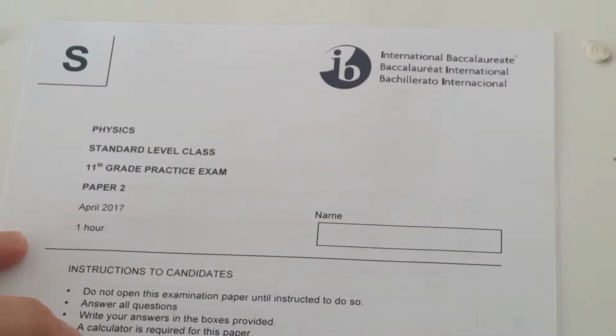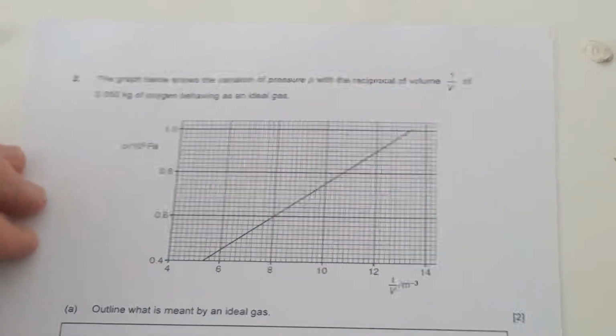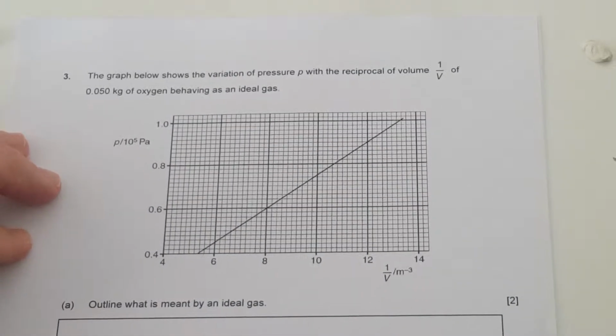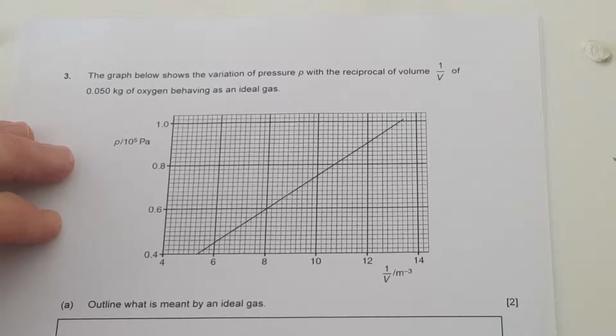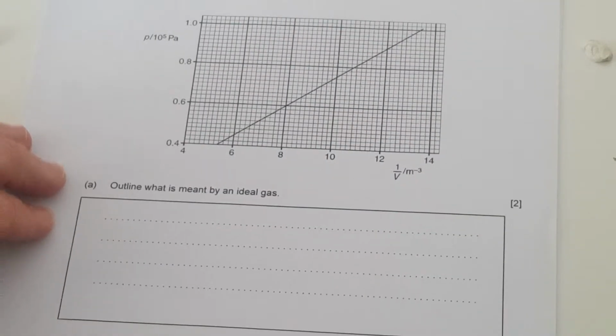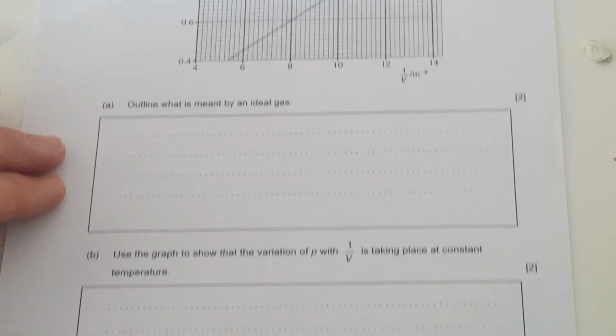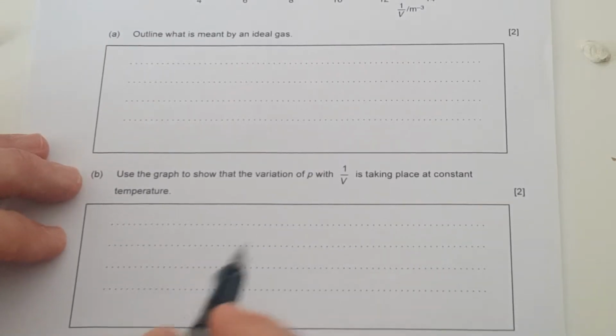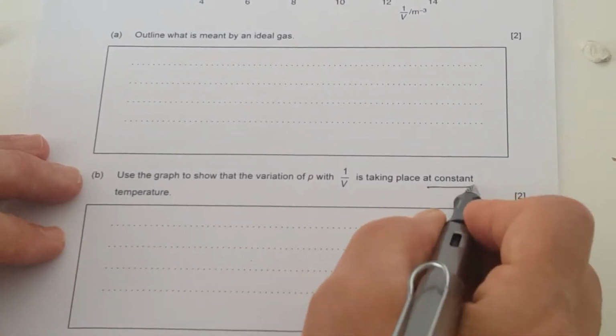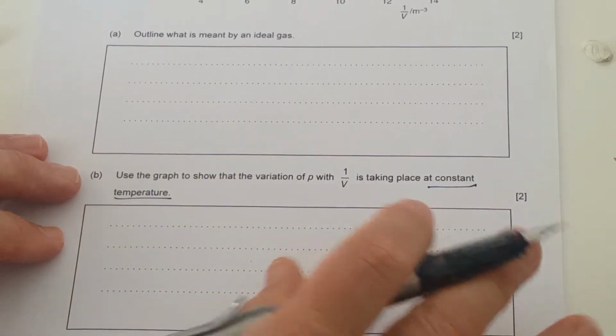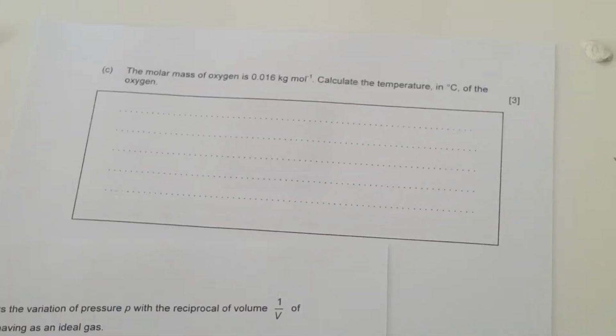We're going to continue with our paper 2 discussion of our practice exam for April of exams. So, question number 3 is a question about ideal gases and pressure and volume. A few things. So we have a graph interpretation. We have an outline, which is pretty straightforward. Should be able to find that pretty easily. Then we need to use the graph to show that it's taking place at a constant temperature. And then finally, we need to find that constant temperature here in letter C.